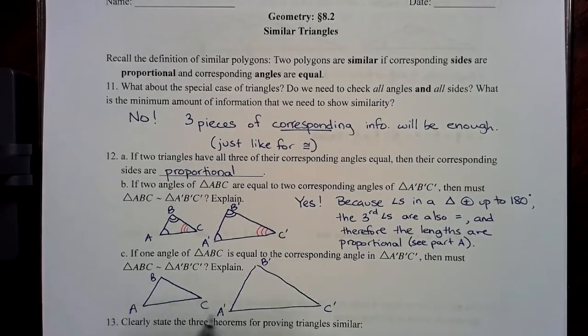Do the triangles have to be similar? Take a moment to think about it before I give you the answer. So it turns out that this is not the case.